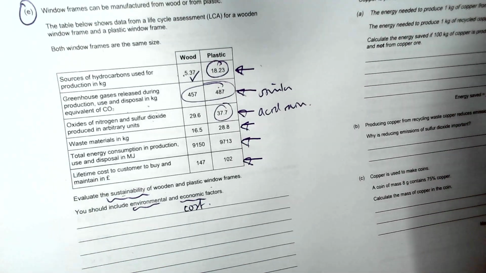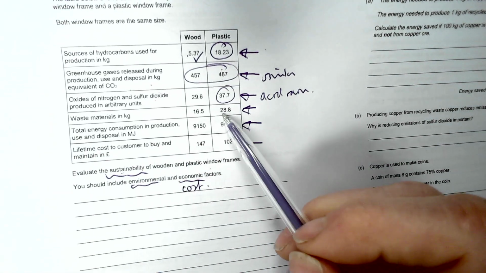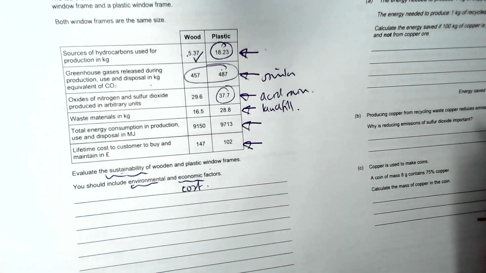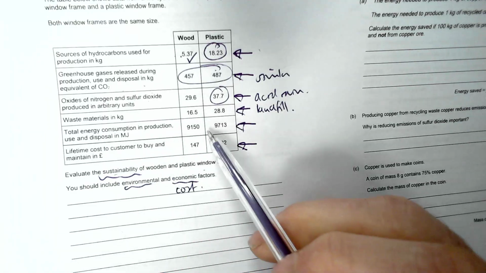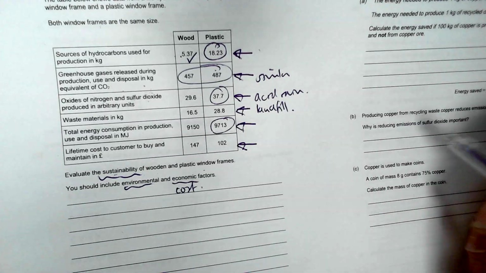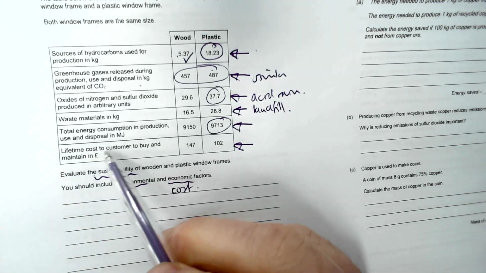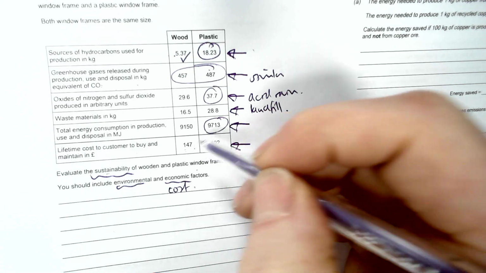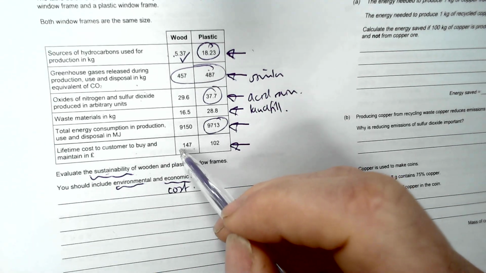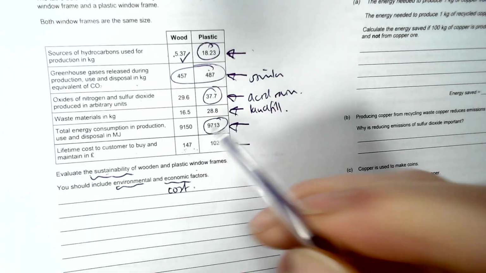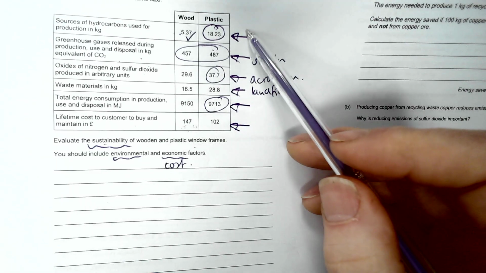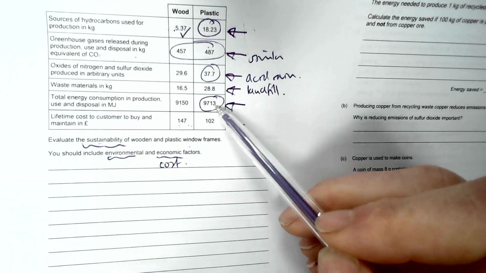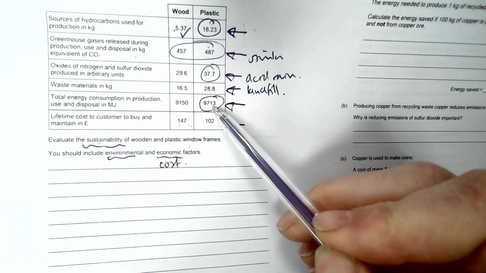So that links to our last topic. Waste materials. Plastic produces more waste materials in kilograms, which is going to go to landfill, which is this common idea that's coming up again and again. Total energy consumption. Plastic window frames take more energy to produce. Lifetime cost to customer would cost more over the lifetime to buy and maintain, because you're going to have to maintain them by painting them or whatever it might be. All right then. So I've talked a lot about environmental factors. The cost comes in at the bottom. Plastic window frames are also going to cost more to the manufacturer because they require more energy.